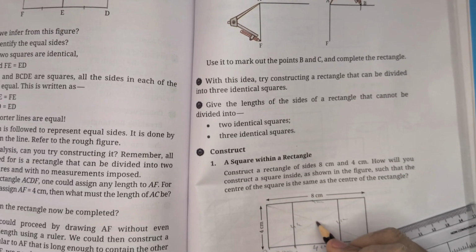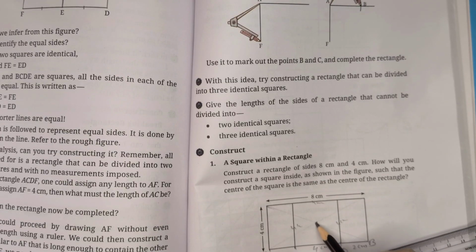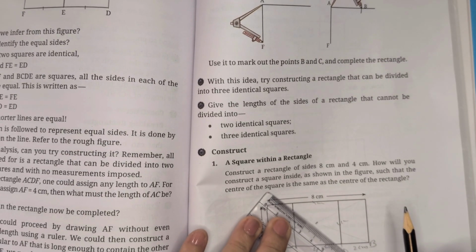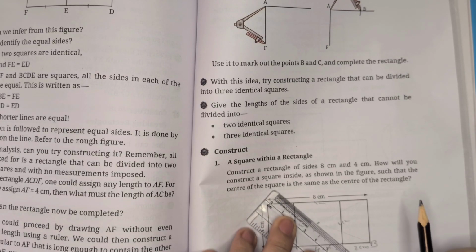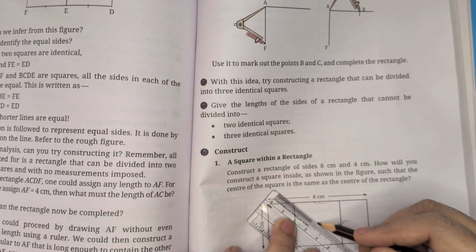This diagonal will intersect here. So that is the midpoint. Diagonals intersect each other, and that is the midpoint of the rectangle. If you draw the diagonal for the square the same way, that also will pass through the same point.